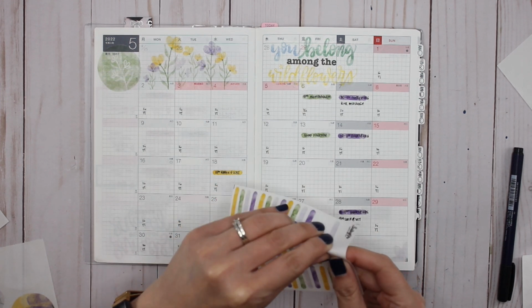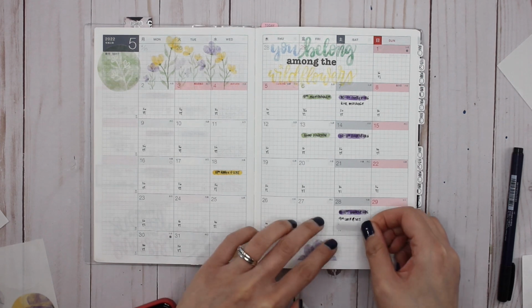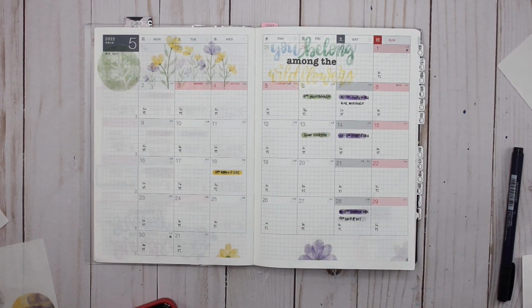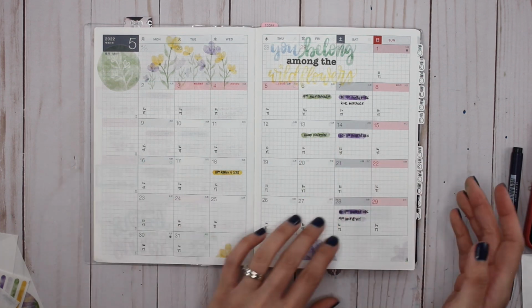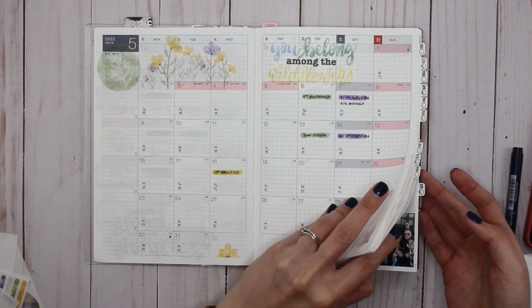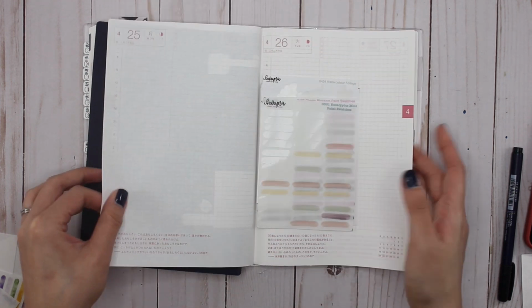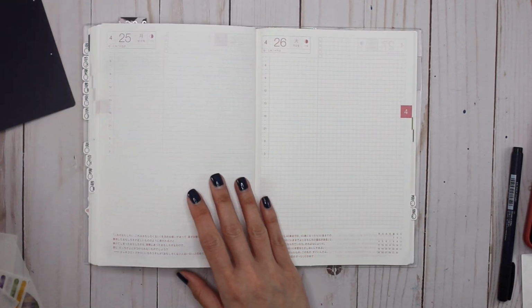Oh, come on. Oh, look at that. Oh, so pretty. All right, so that is the monthly spread for social media planning. I'm going to flip to the currently page. Way too much stuff here. Hold on, let's move this over.